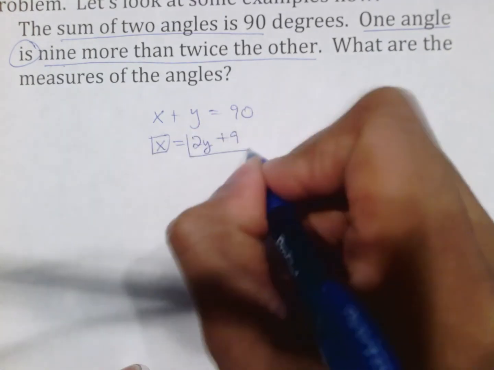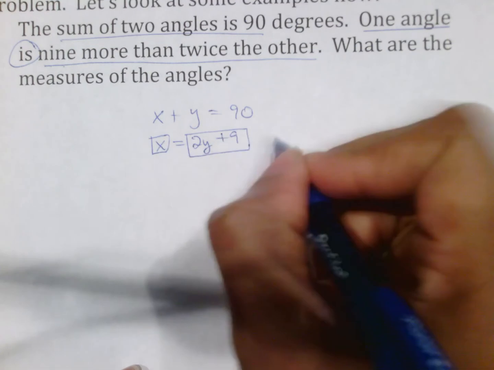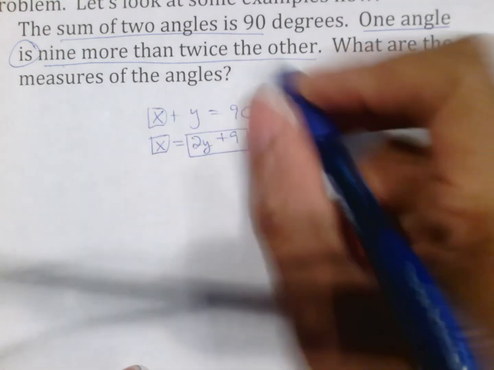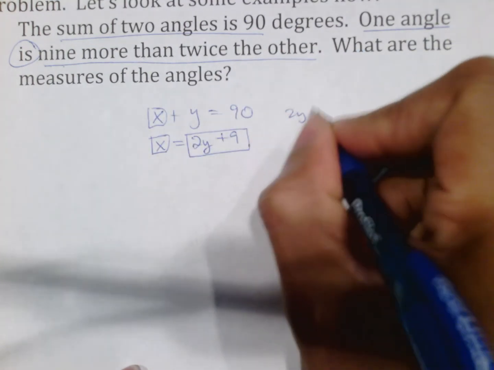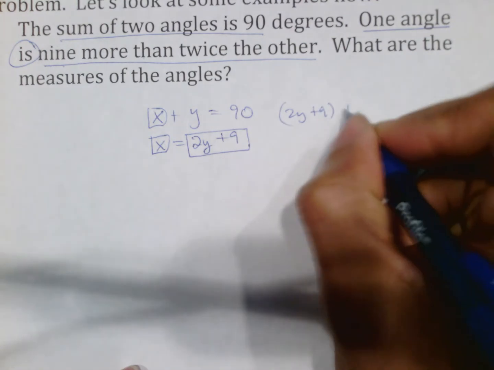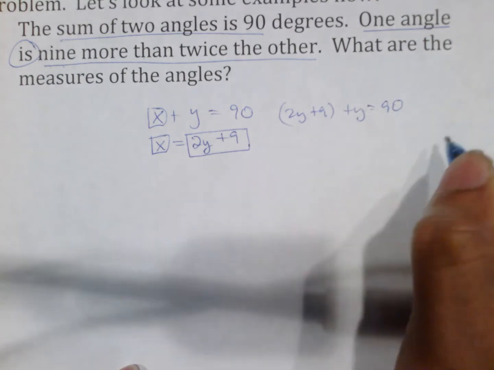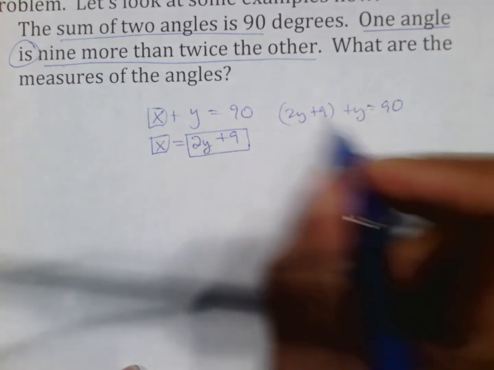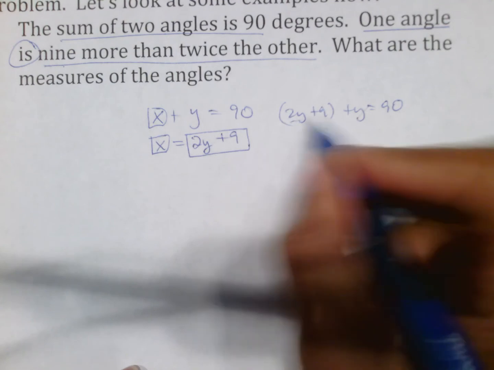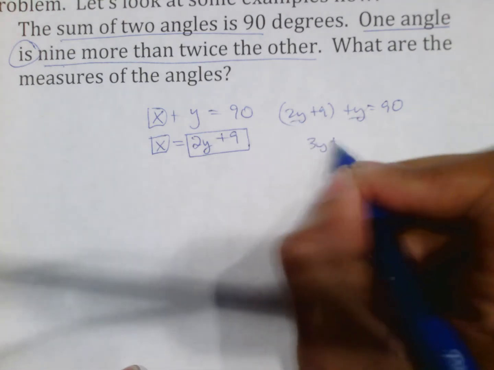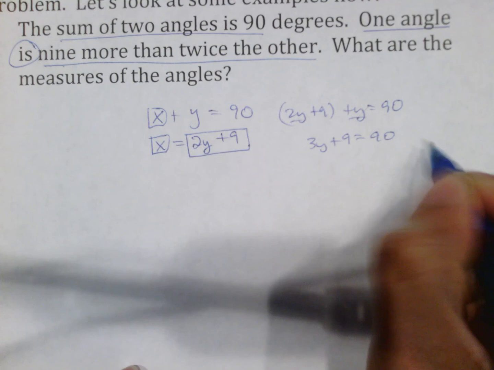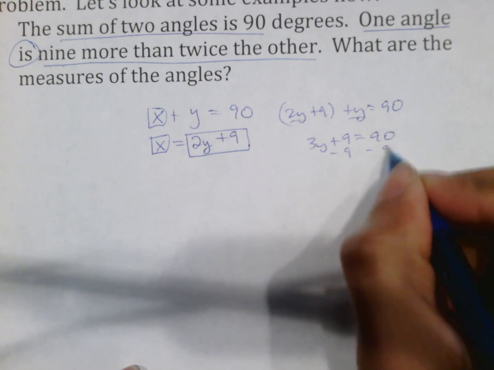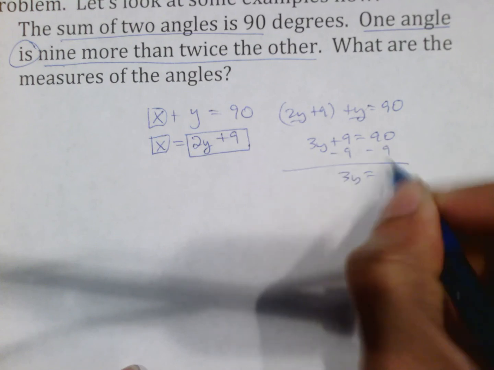In this case we'll use substitution. So x equals 2y plus 9, we'll put that here, which is why we put 2y plus 9 in parentheses, plus y equals 90. Again, we just put that in for x. Because there's nothing attached to this, we can combine our like terms. That makes 3y plus 9 equals 90. Subtracting 9 from both sides, you get 3y equals 81.